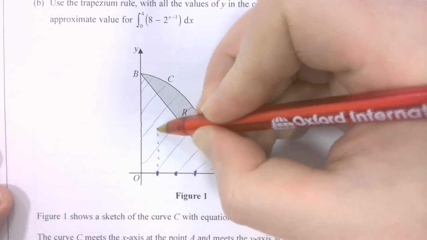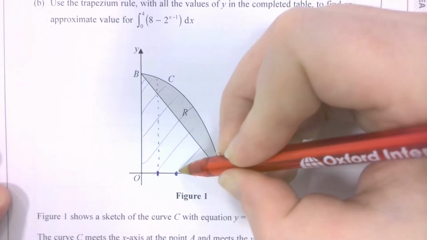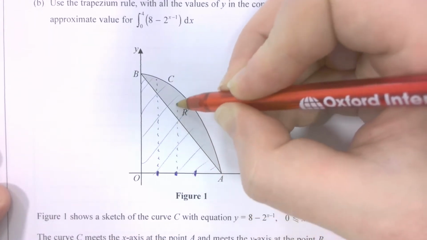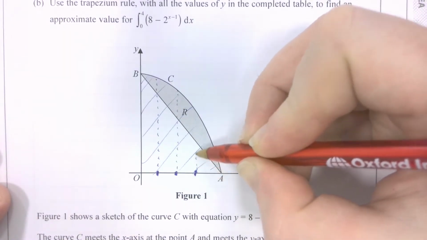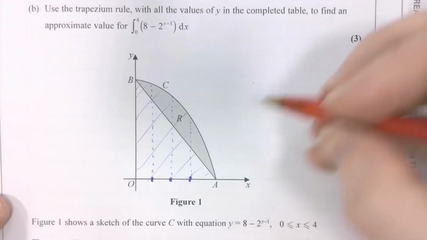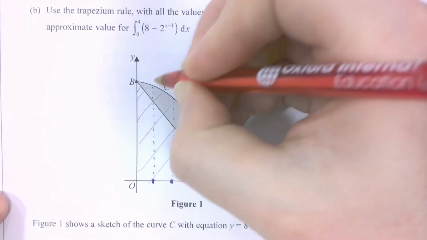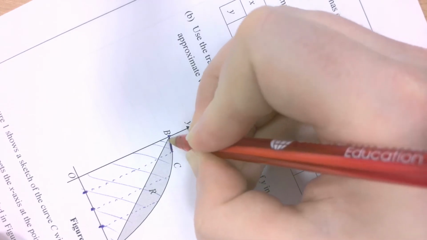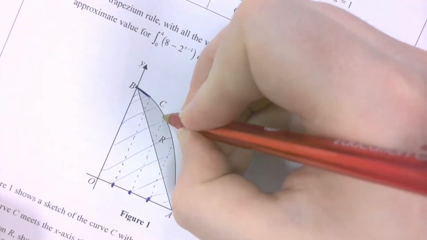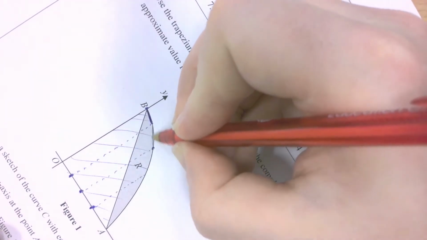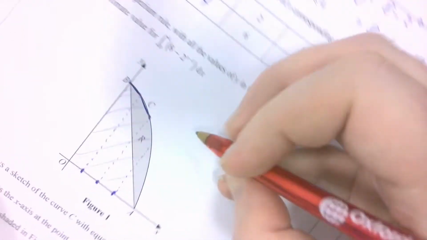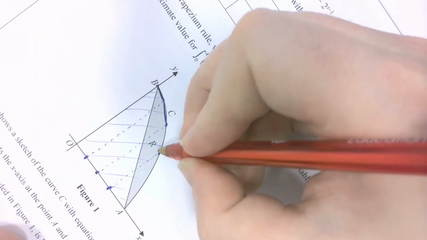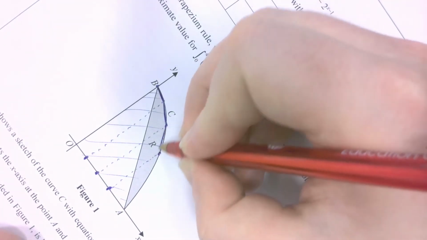Effectively, I'm splitting apart this area into strips, each of which can be considered as a trapezium of this height and this height, making a straight edge there. Similarly, over here forms a trapezium, and here a straight line joining these 2 points.